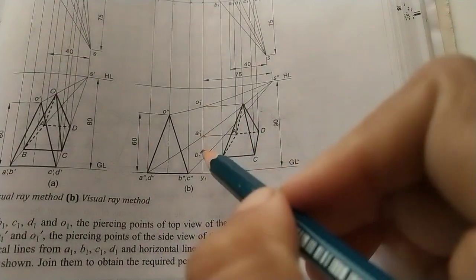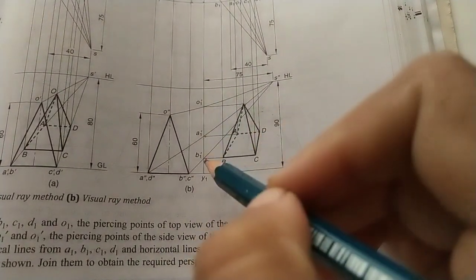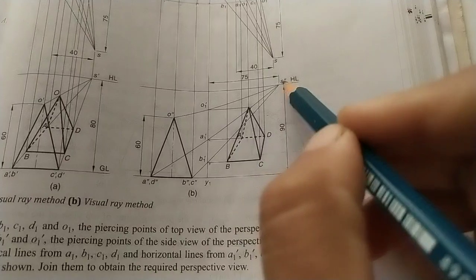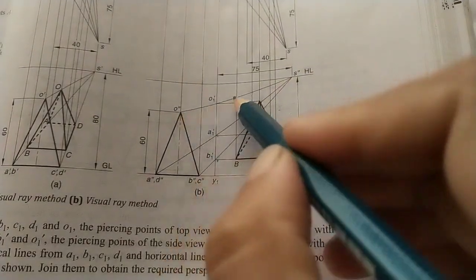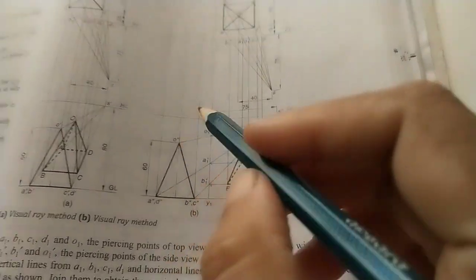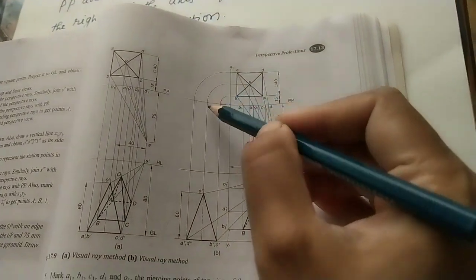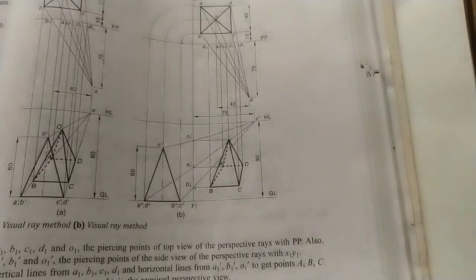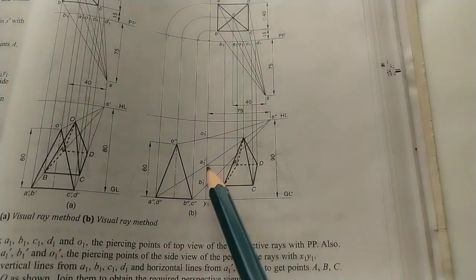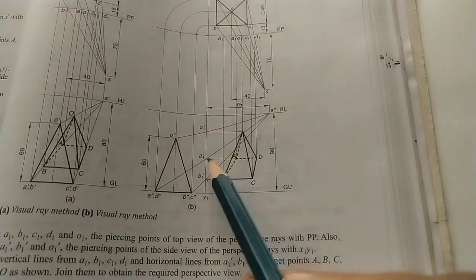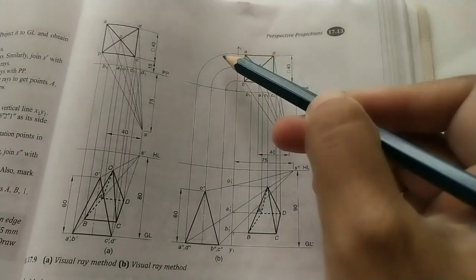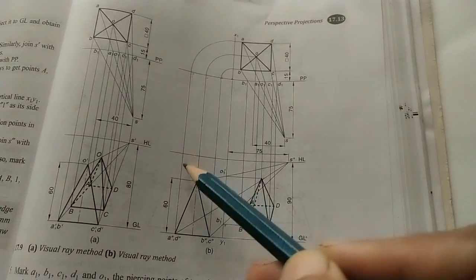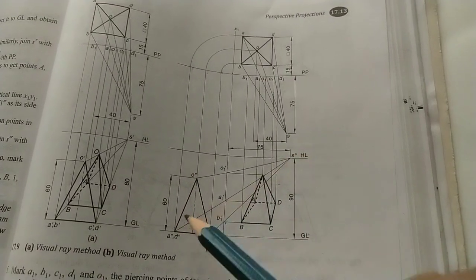After getting all these points, join these points to the observer station point. By using a scale, join this point to this point and extend the line. Extend this O1 line up to this apex, the apex line. Similarly, join A1 dash to the observer, extend this A line up to A. The A line is coming here. Take the intersection point of the A vertical line and the A inclined line.